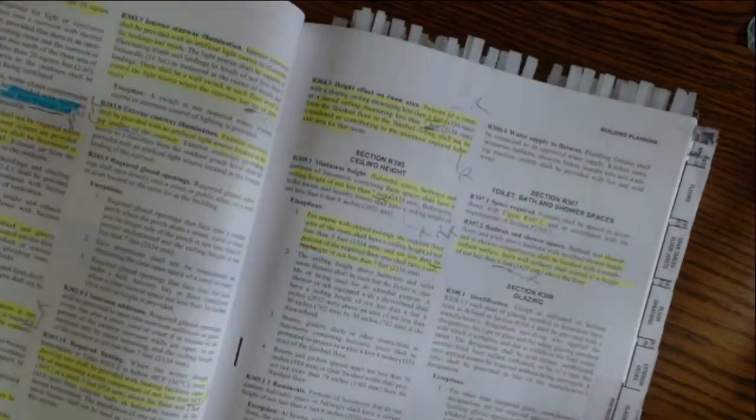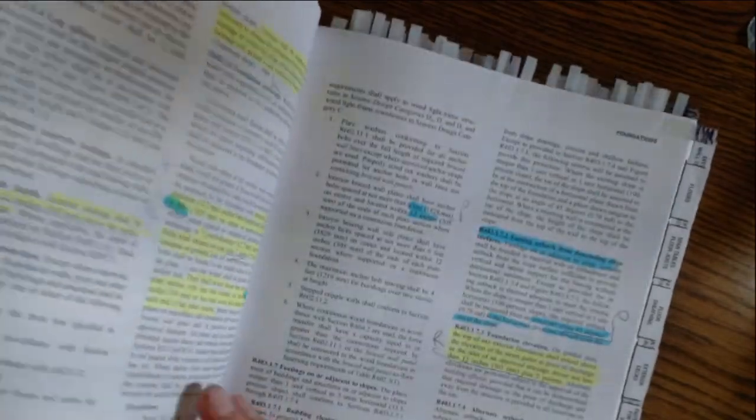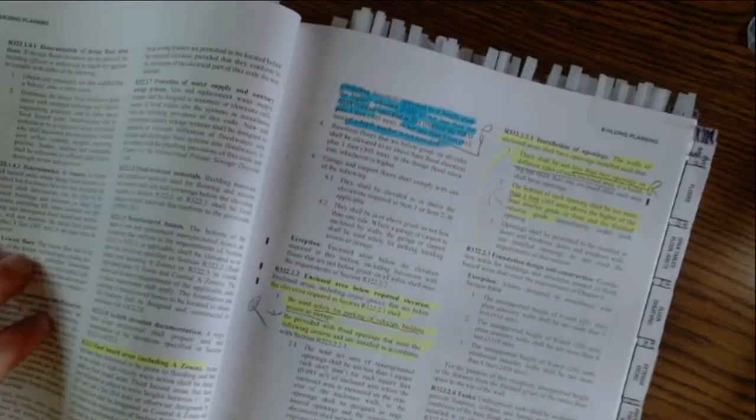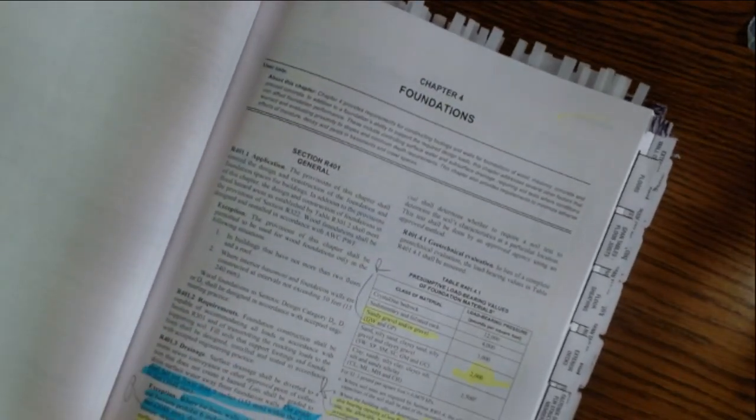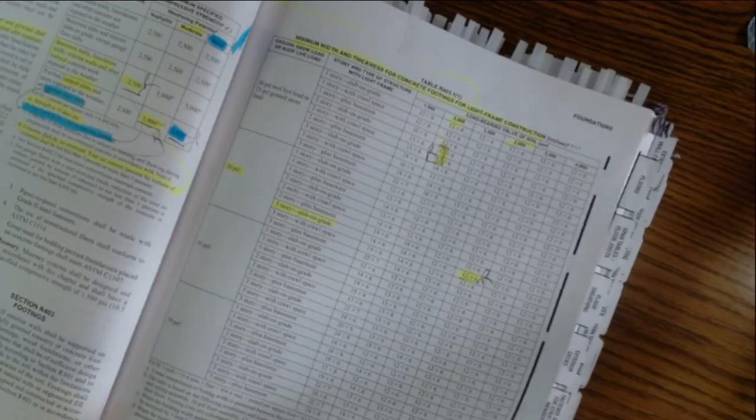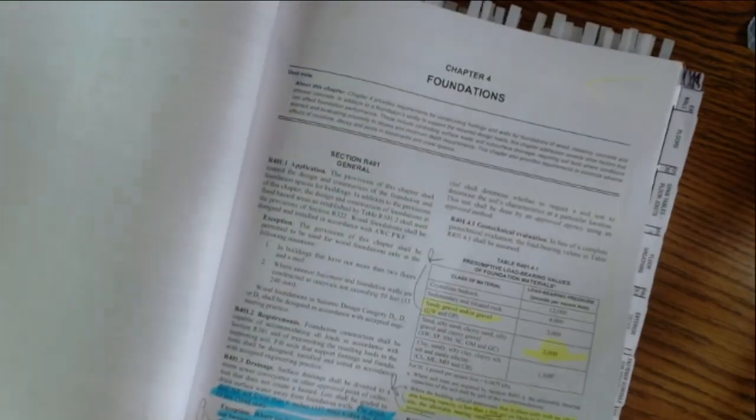All right, pop back over here. What did I leave off on? I got to jump through. Sorry. Okay. All right, so we'll just go to foundations. I think that closed up that. We are here. Concrete.